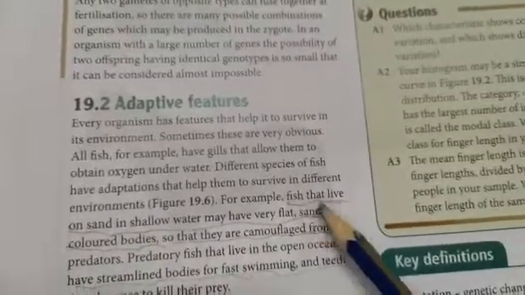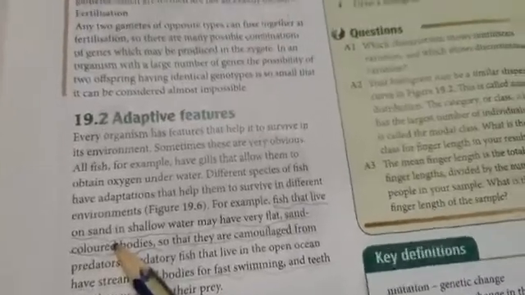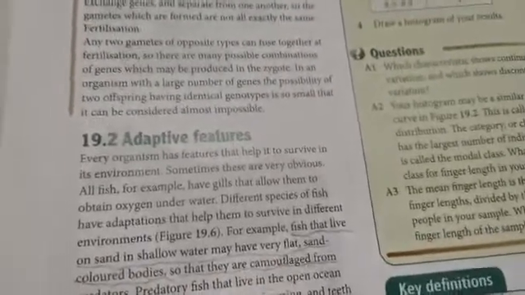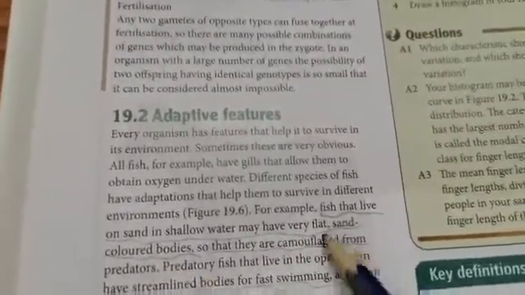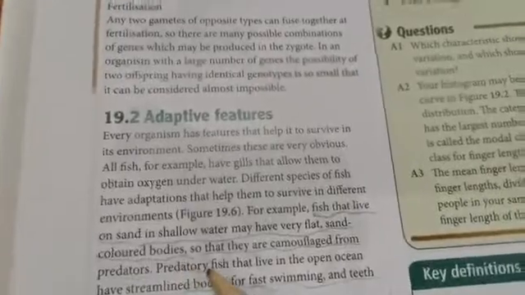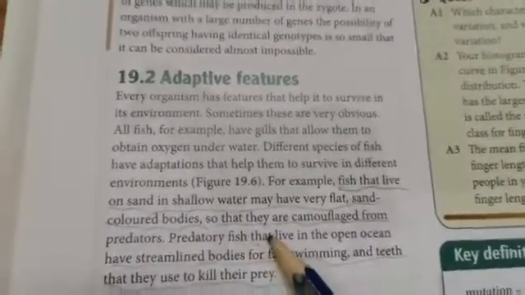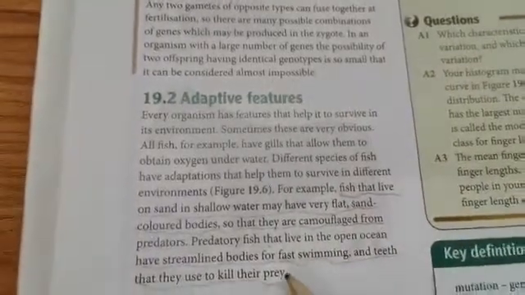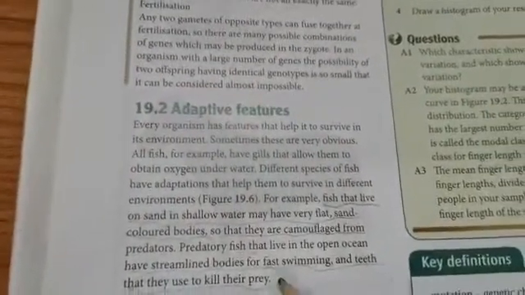Fish that live on sand, in shallow water, may have very flat, sand colored bodies. Why do they have sand colored bodies? To protect themselves from predators. It is an example of adaptation of that fish. And you can say, to kill their prey, it uses it to kill that prey.